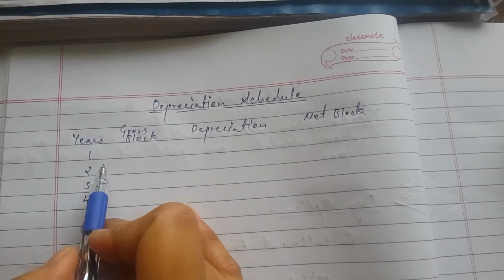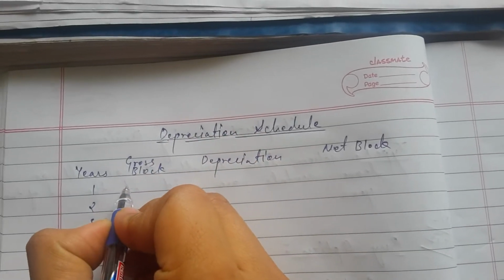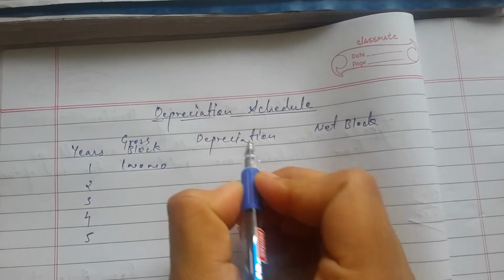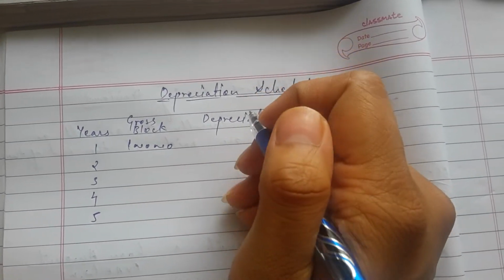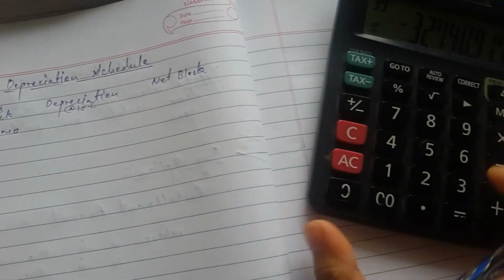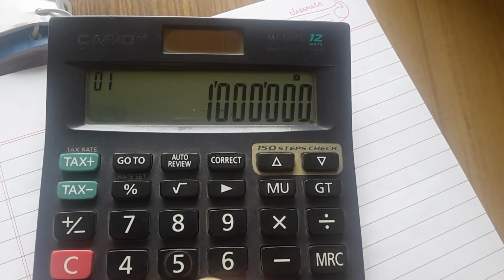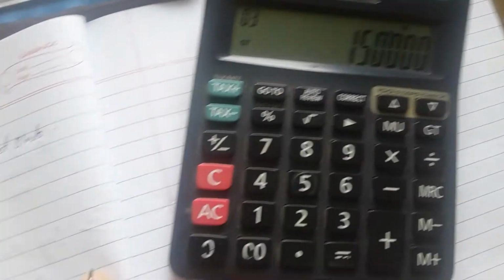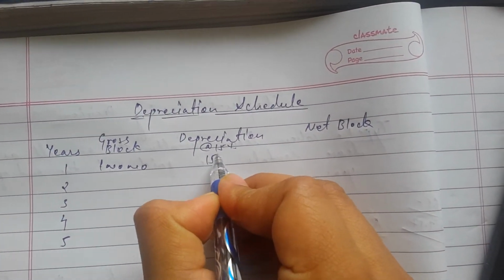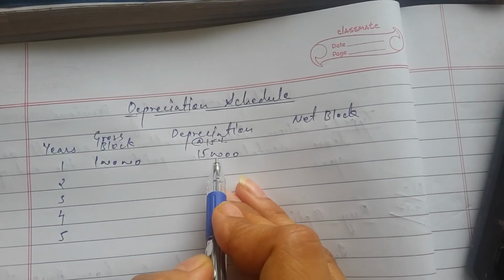In case you are making this depreciation schedule separately, you have to make it this way. Here the gross block at the beginning of the year is 10 lakhs. Depreciation is to be computed at the rate of 15%. 15% of 10 lakh rupees is 1,50,000. The net block will be the difference between the gross block and the depreciation.